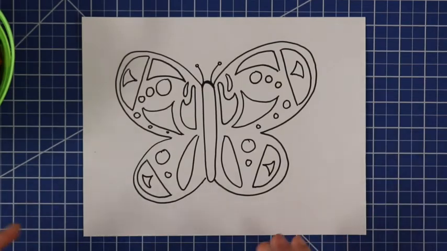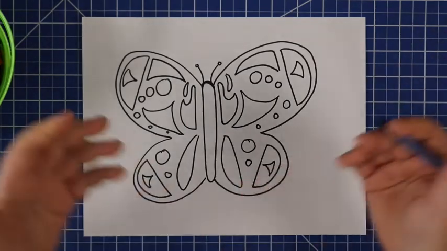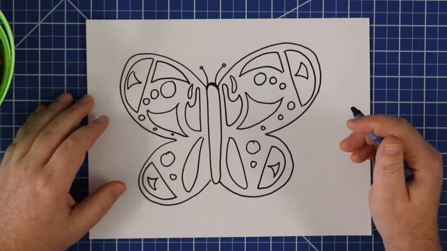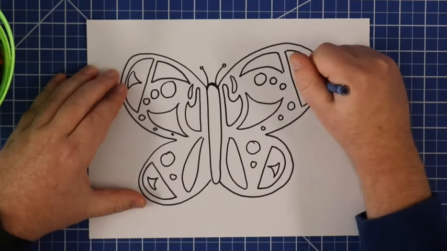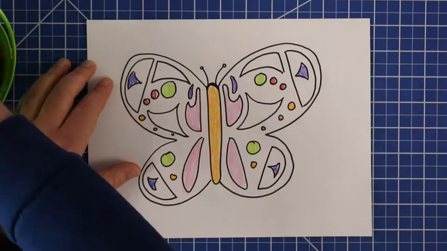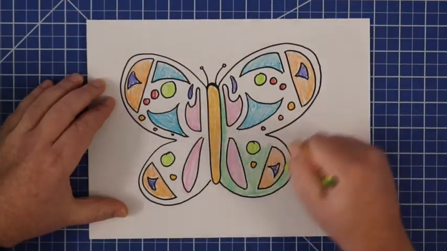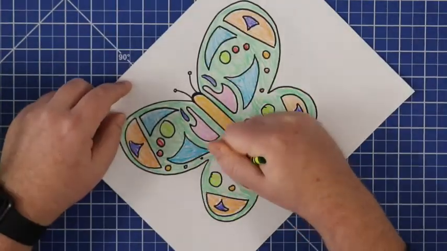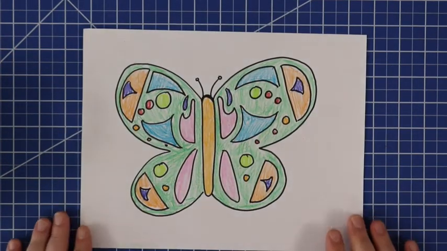Now with colors, I'm not gonna try and do anything even remotely realistic. I'm just gonna use whatever colors I want. The important part is I'm gonna keep that mirrored symmetry happening with the colors I decide to use where. And there we go. That is my finished butterfly.